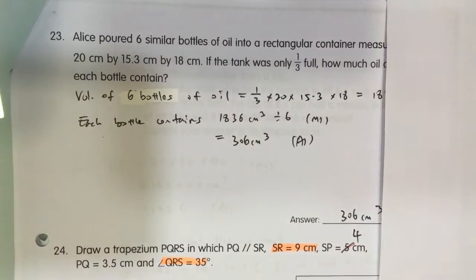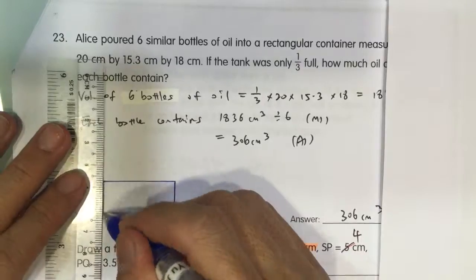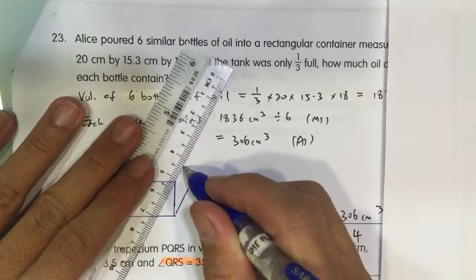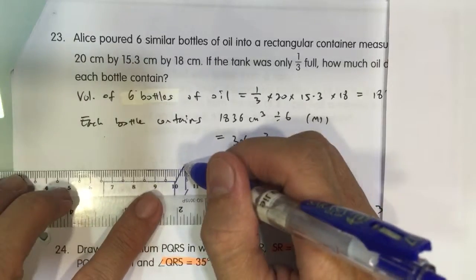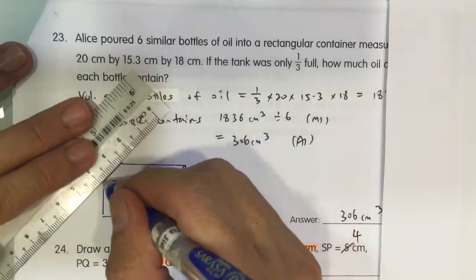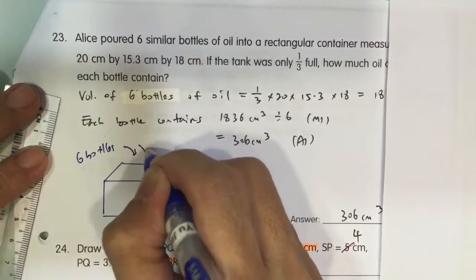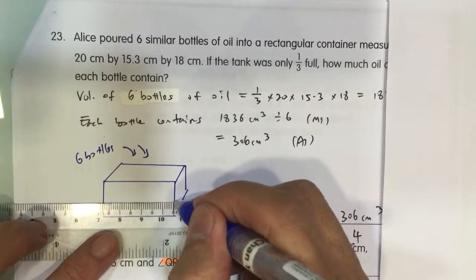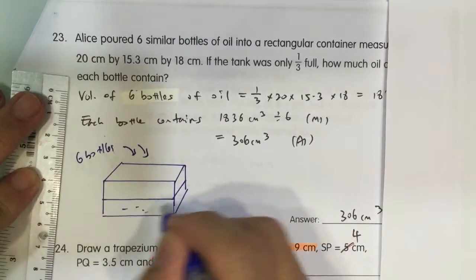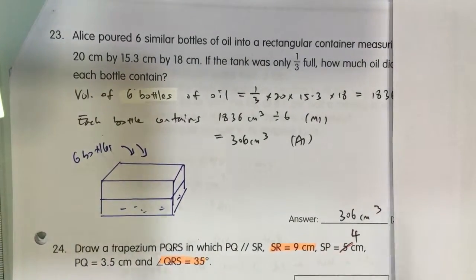So the scenario is you have a tank. You have 6 bottles, all pour inside. After pouring, you have 1/3 full. The tank is 1/3 full, and they ask you to find what is the capacity of each bottle.